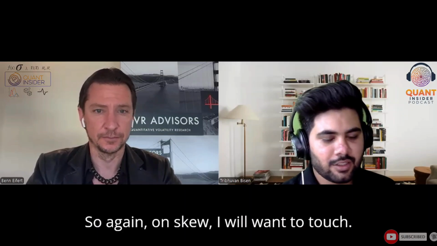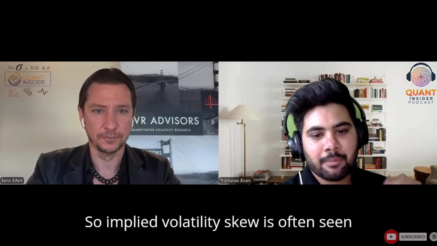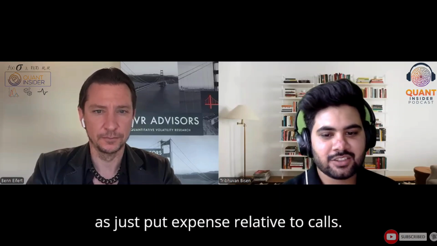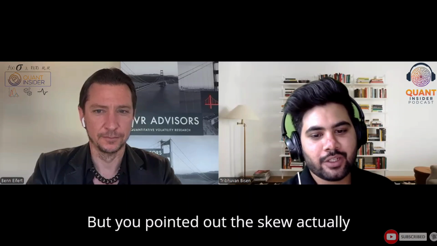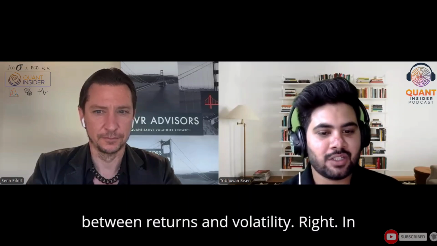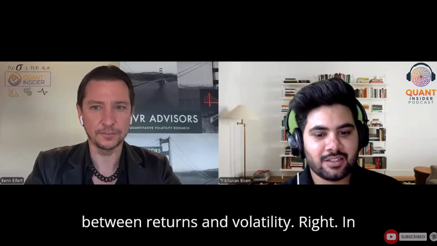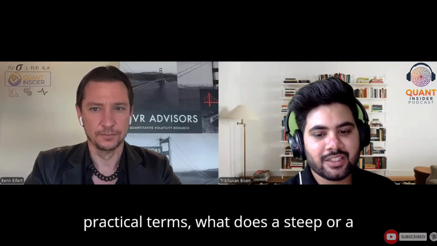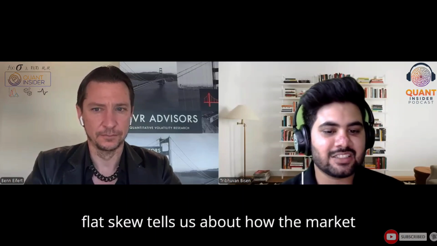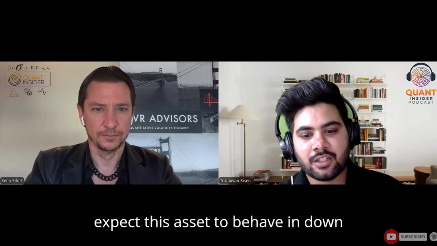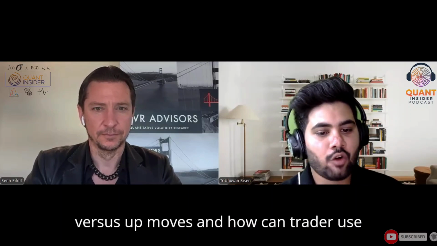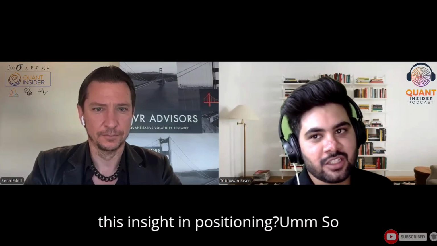So again, on skew, I want to touch on this. Implied volatility skew is often seen as just put expensiveness relative to calls, but you pointed out the skew actually reflects the market implied covariance between returns and volatility, right? In practical terms, what does a steep or a flat skew tell us about how the market expects this asset to behave in down versus up moves? And how can a trader use this insight in positioning?